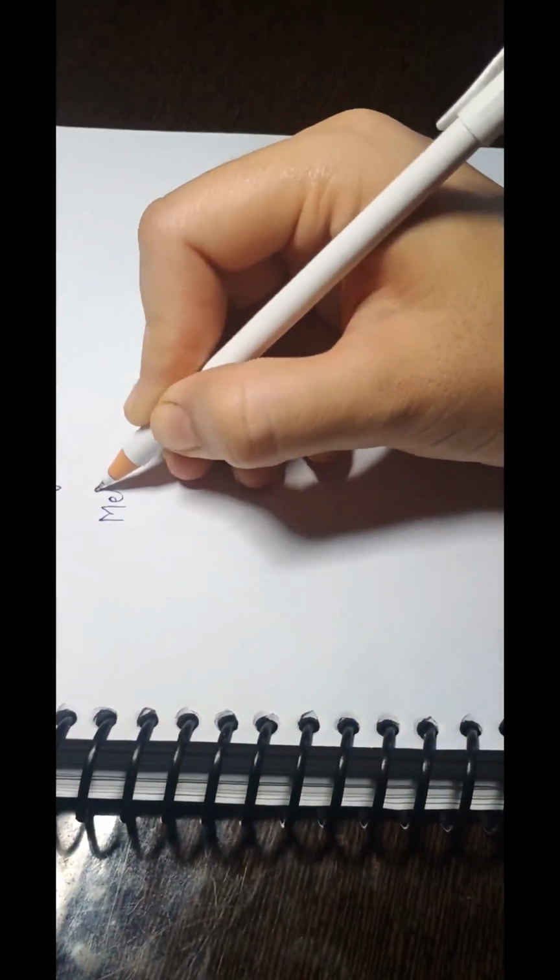Now I want to define a metric space. What is a metric space?